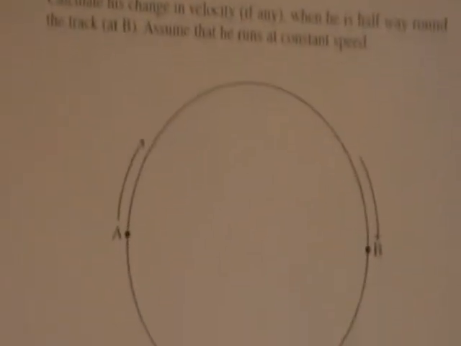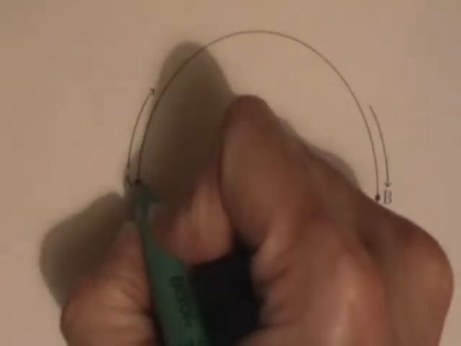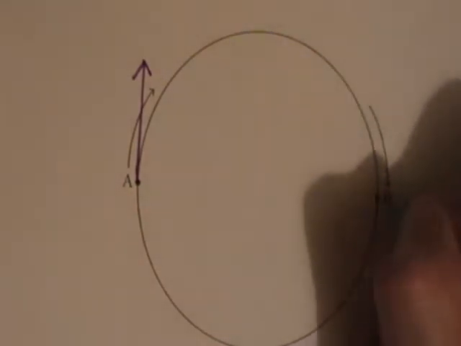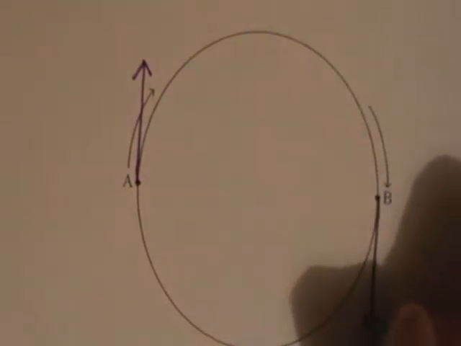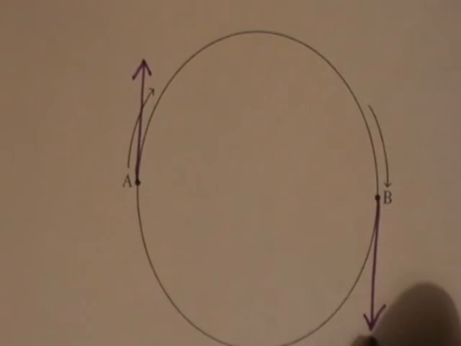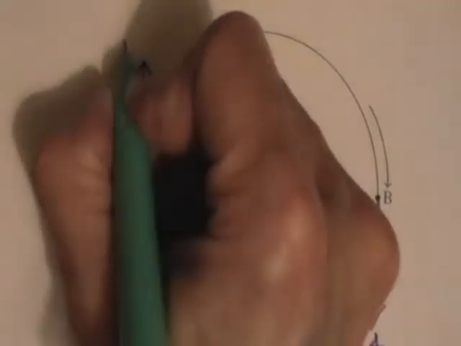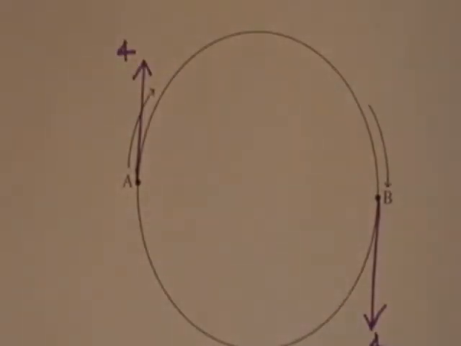So if I go back to the diagram, that means that at point A we'll say his velocity is that direction, and then at point B his velocity is that direction. And in one, they're both 4, but they have different directions. And that's the key to you understanding this.